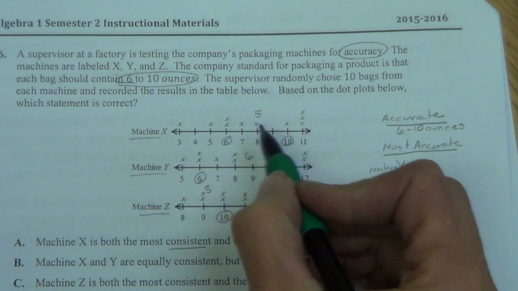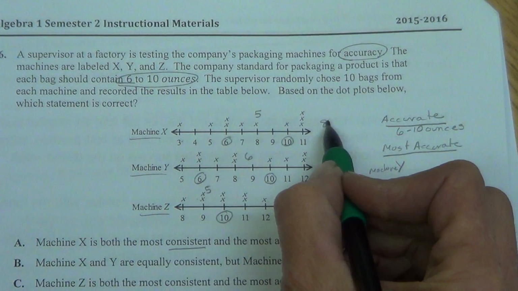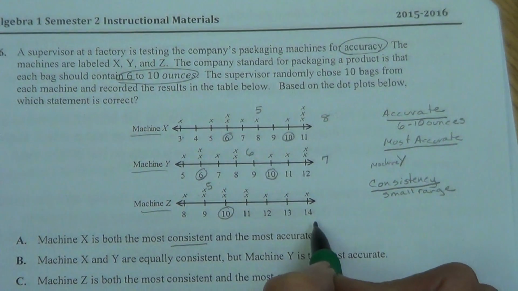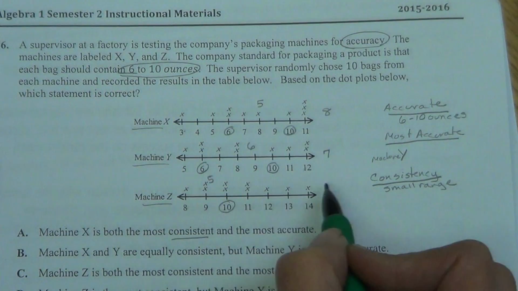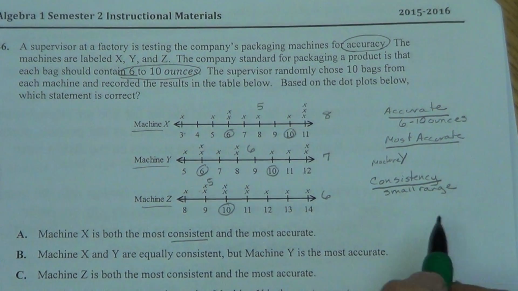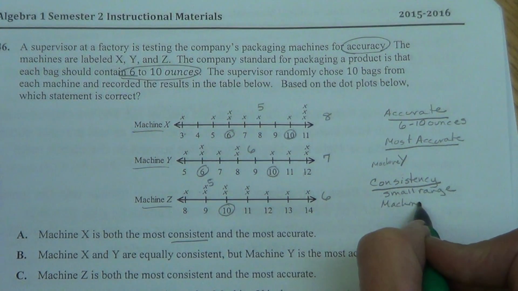Our highest here is 11 minus 3 is 8. Our highest here is 12 minus 5 is 7. And our highest here is 14 minus 8 is 6. So our most consistent would be machine Z.